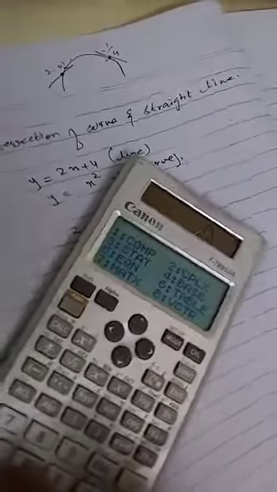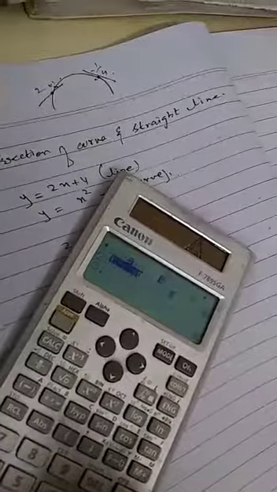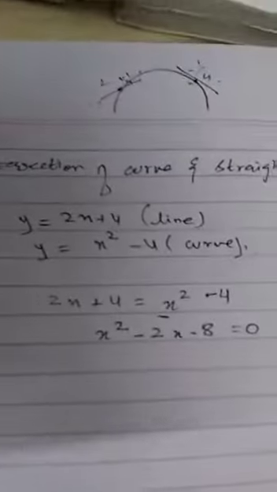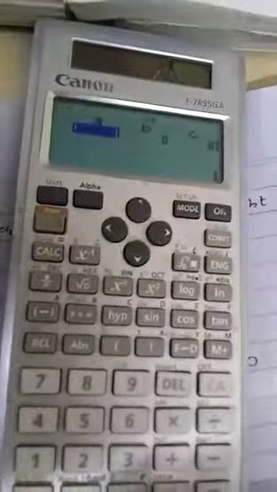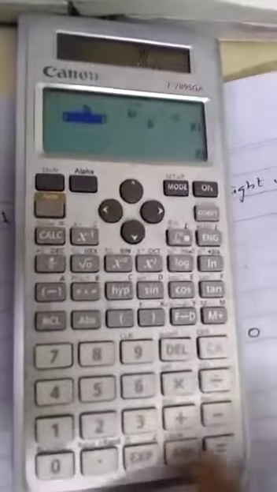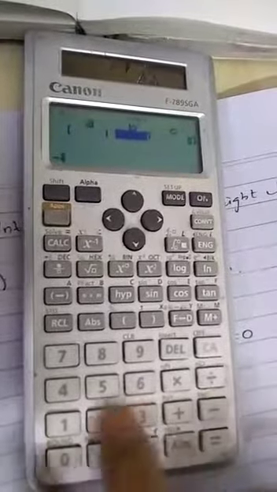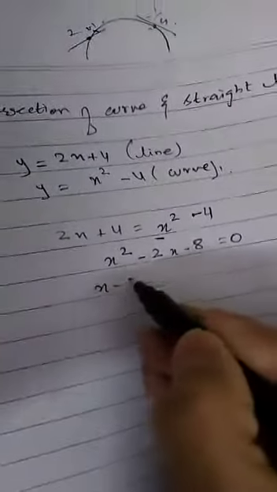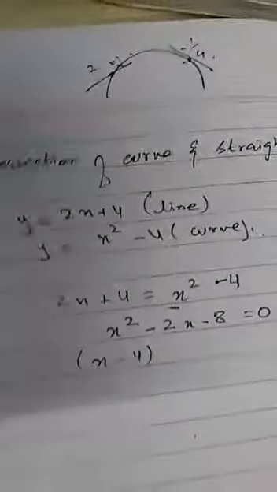We'll just put the whole equation in the formula. A is 1, B is minus 2, C is minus 8. So x1 is 4 and x2 is minus 2.